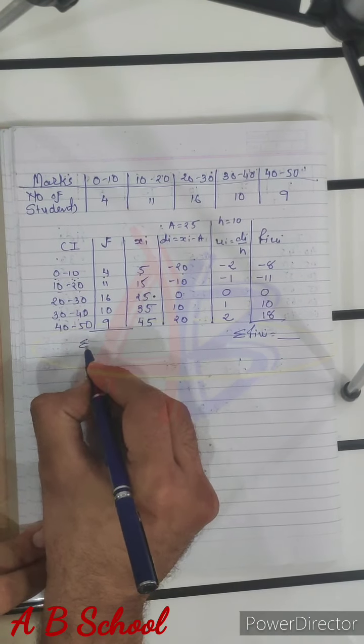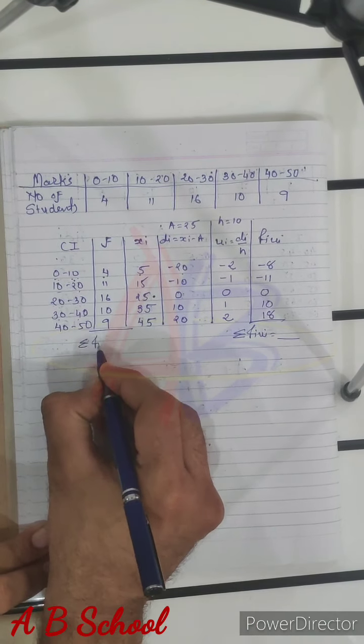From here summation fi I need to have. So now let us first add all the negative numbers, that is minus 19, and then the positive numbers, that is plus 28. So here I'm going to get 9.